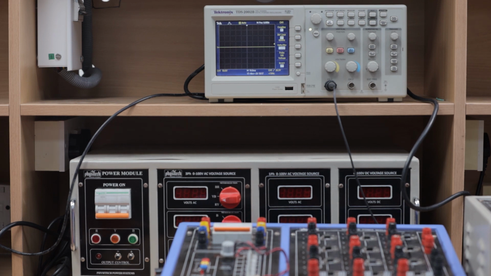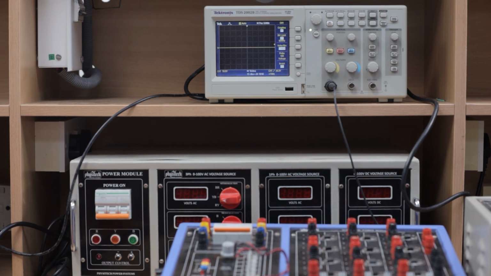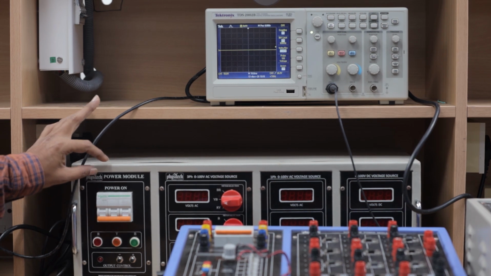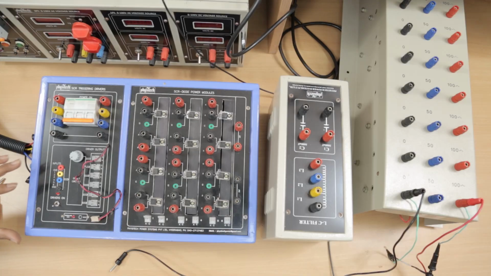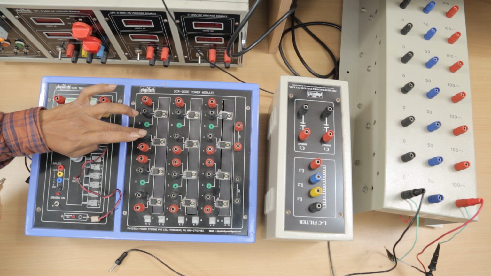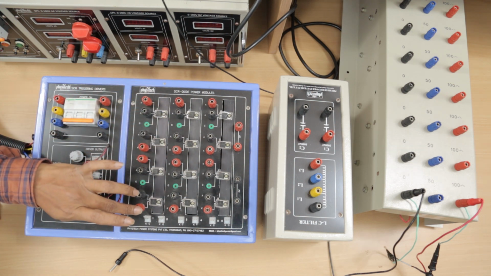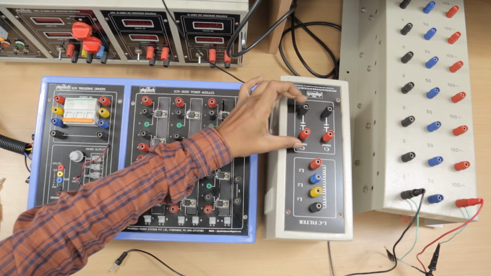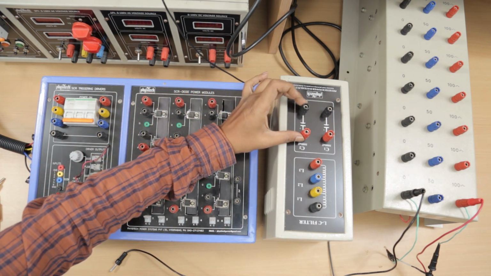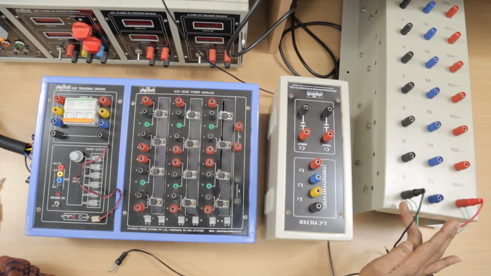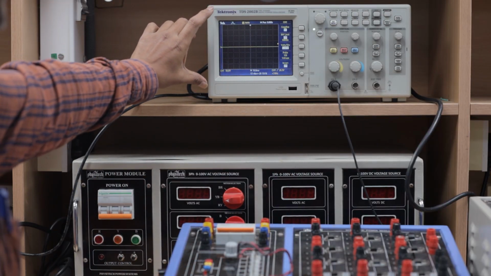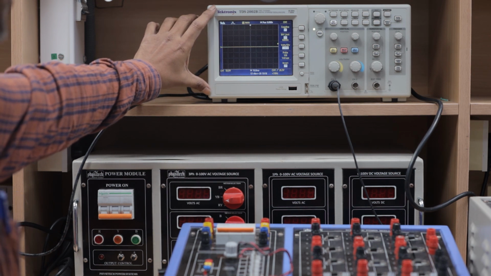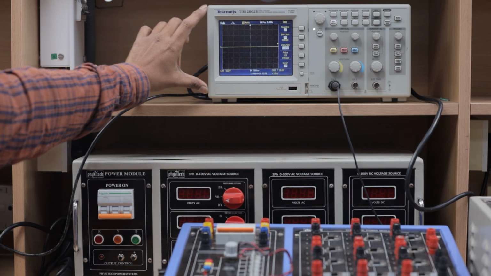Now we'll do the hardware on single phase diode rectifier with RC circuit. For this, equipment required: power module, in that single phase AC voltage source; SCR diode power module, in that D1, D3, D4, D2; capacitor between black and red terminal. The capacitor value is 5000 and resistive load between black and red terminal is 100 ohms. And to see the output voltage waveform, use a digital storage oscilloscope.